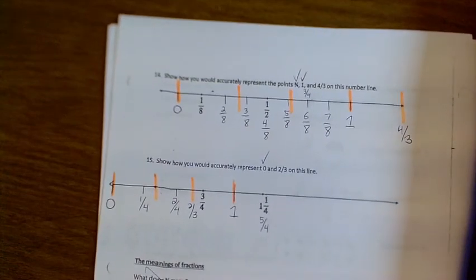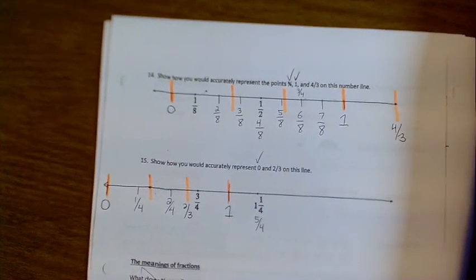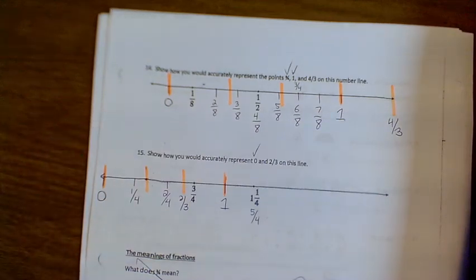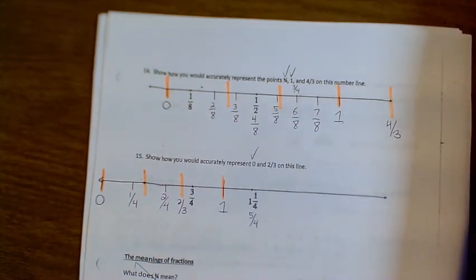Okay, so this is all I wanted to introduce you to today in this video regarding the 3 different types of ways that we represent fractions.